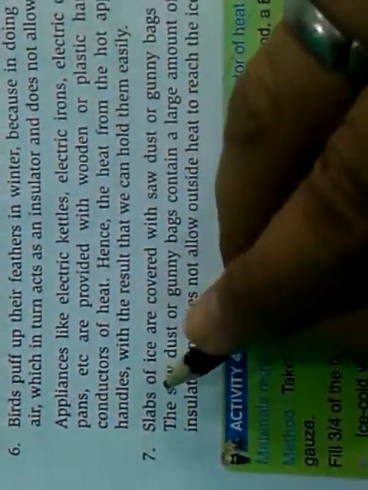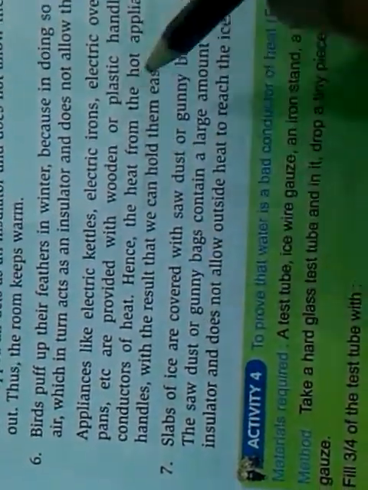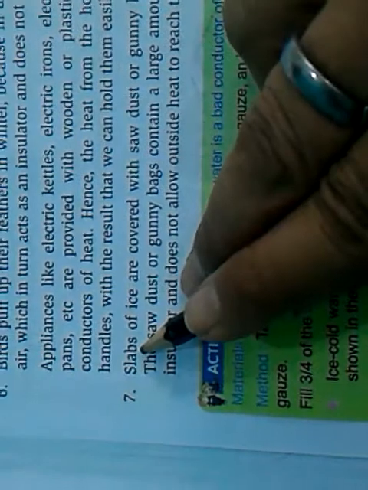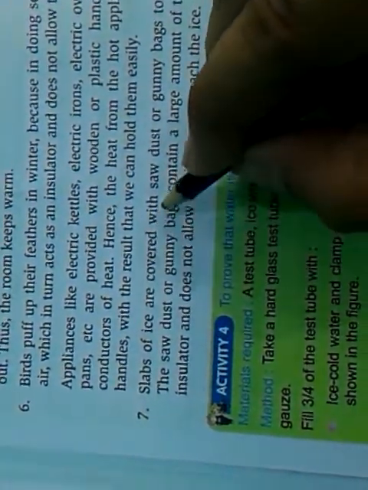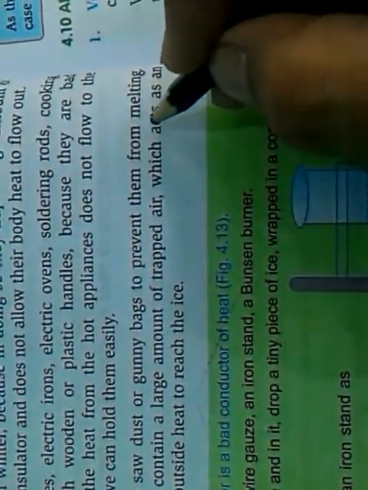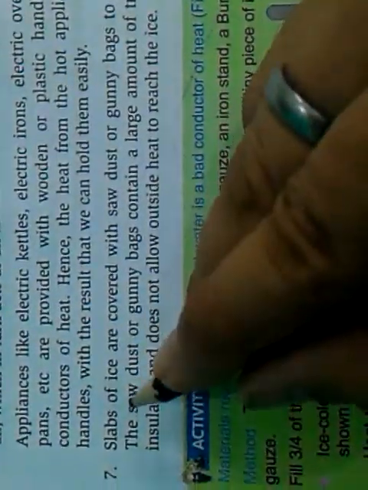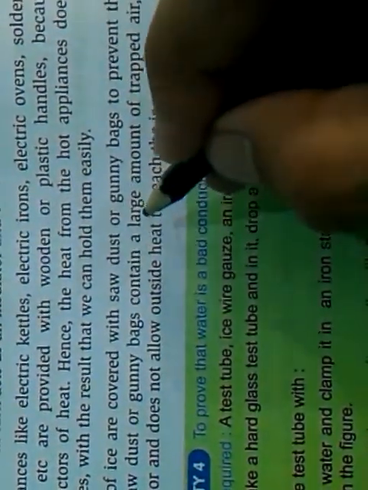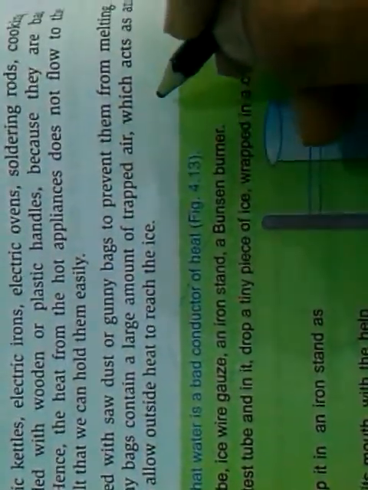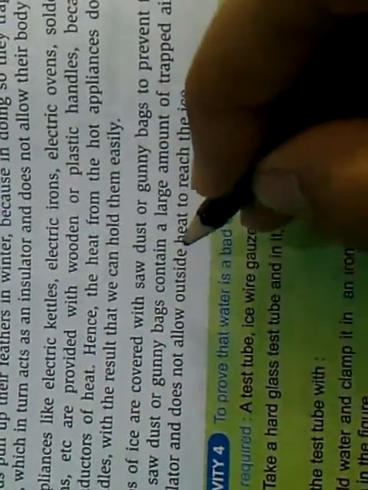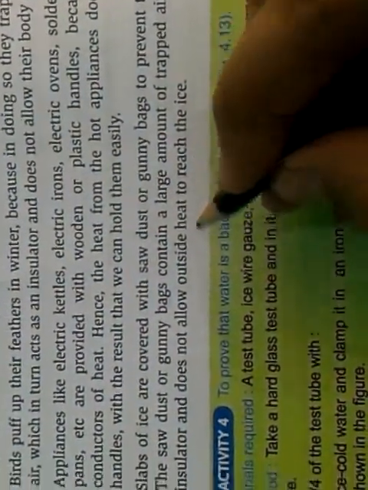If we visit some ice factory and observe, we will find that slabs of ice are covered with sawdust or gunny bags to prevent them from melting. The sawdust or gunny bag contains a large amount of trapped air, which acts as an insulator and does not allow outside heat to reach the ice and to melt it.